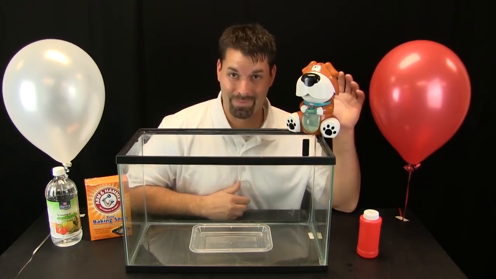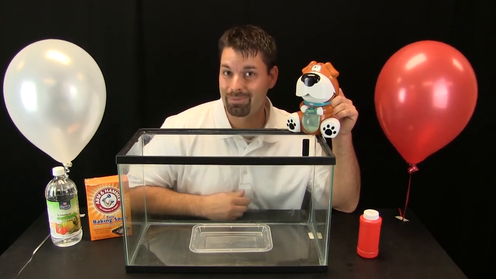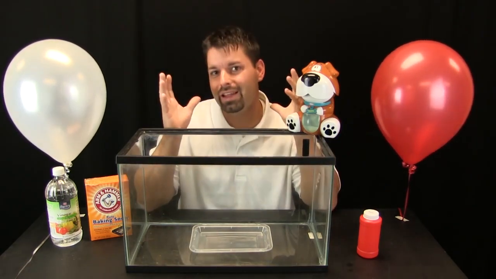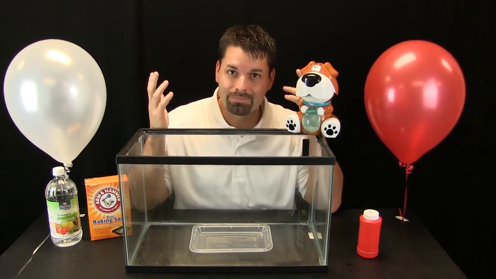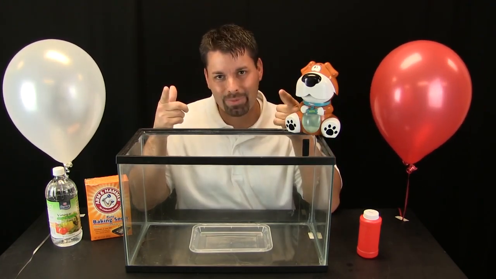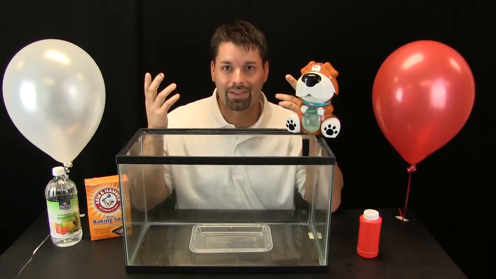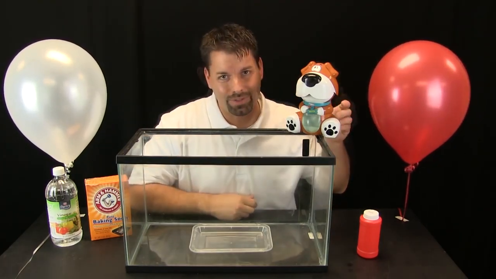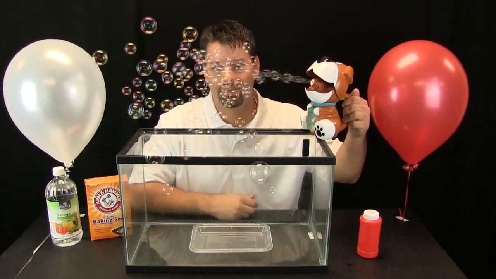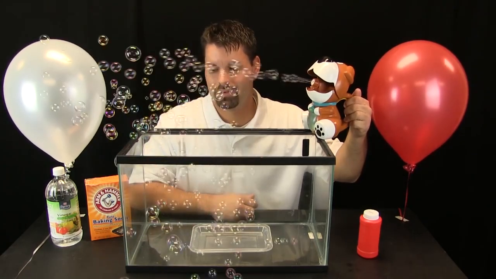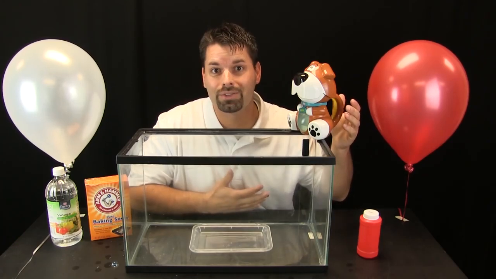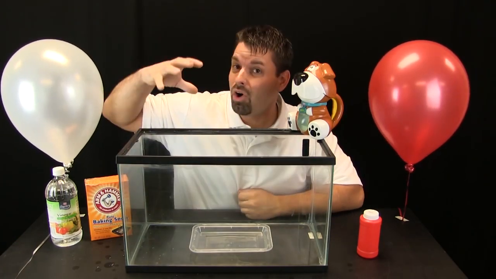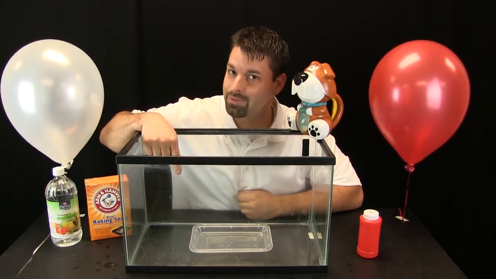This is my good friend Mitt. He blows bubbles, and a bubble is nothing more than a thin layer of soap with air trapped inside. And air is a gas, and that's the big idea. What is a gas? Say hello to the crowd, Mitt. What do you notice? Well, the bubbles drop all the way down to the bottom of the tank.